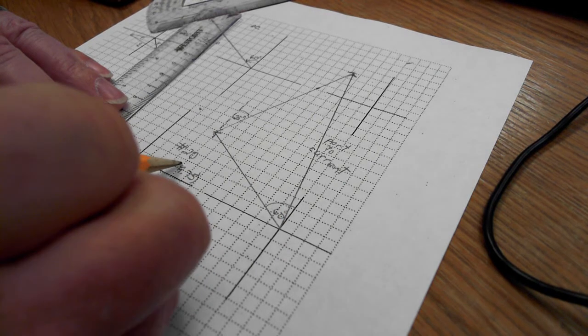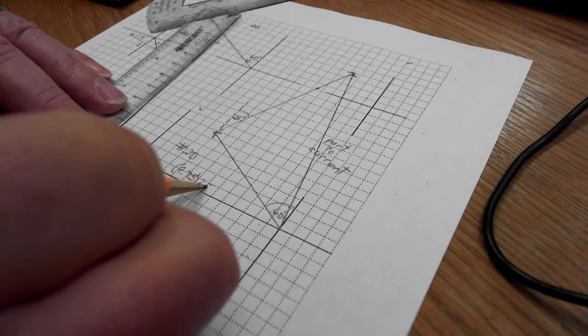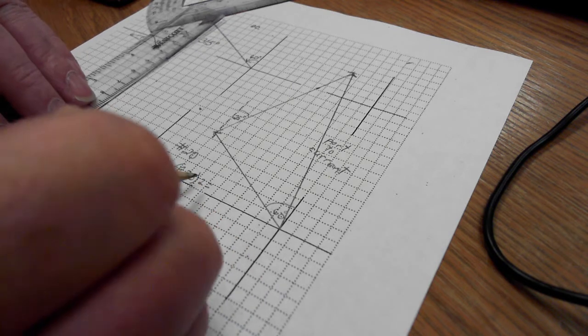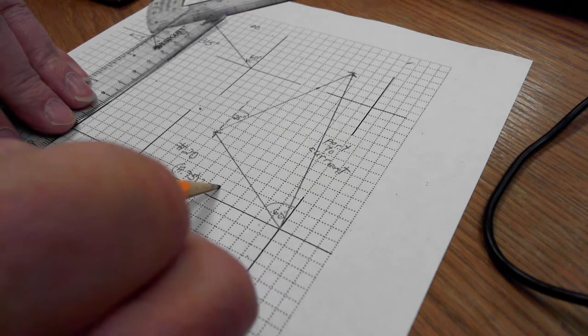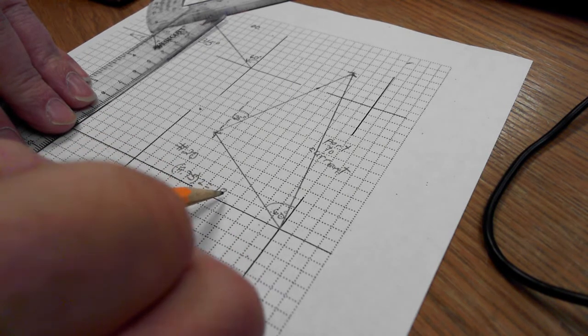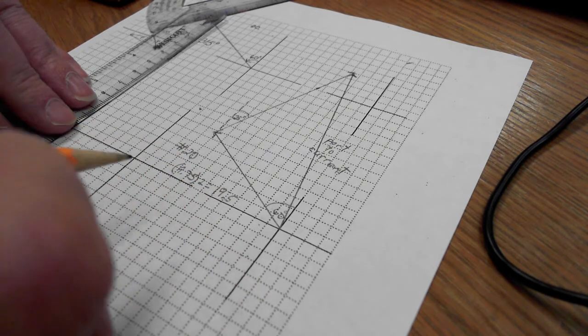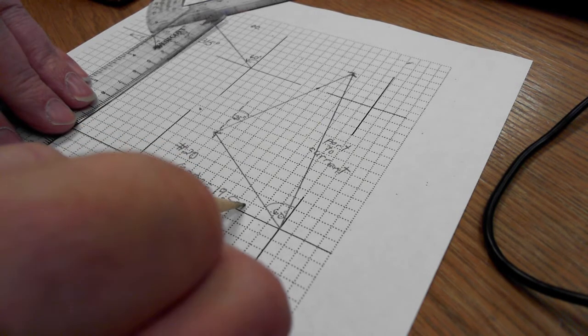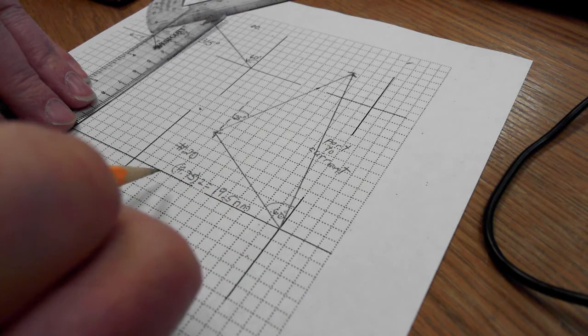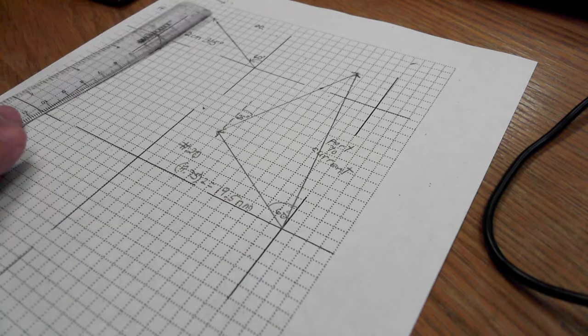Times 2. That's 19.5, I think, nautical miles. I'll put a little NM after that. And the direction, I get that with my protractor.